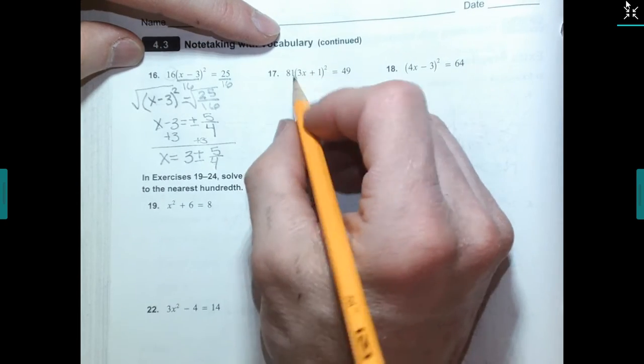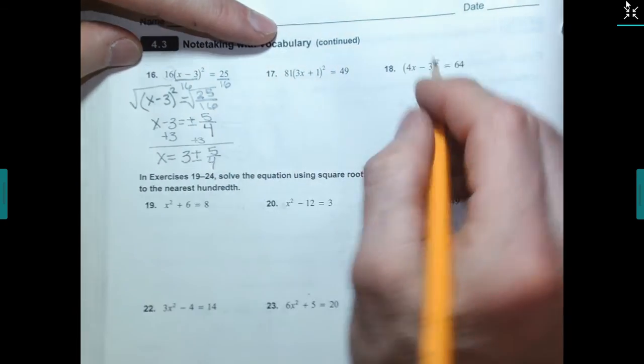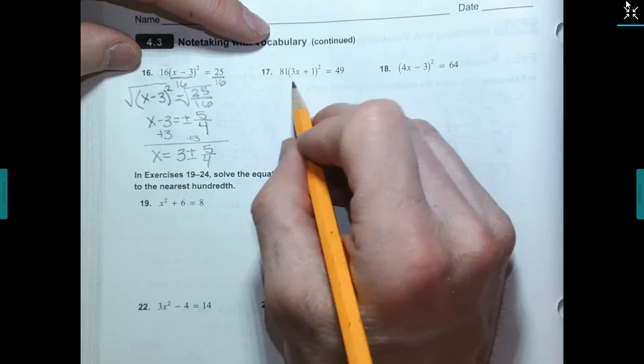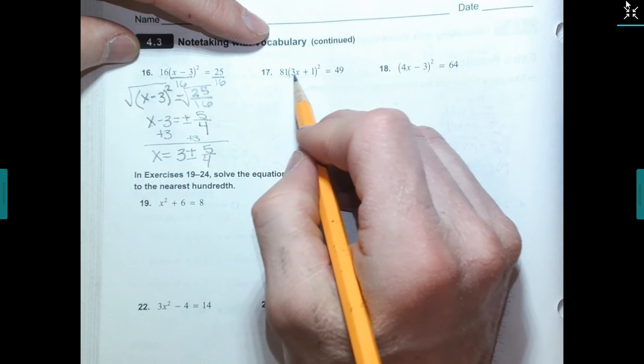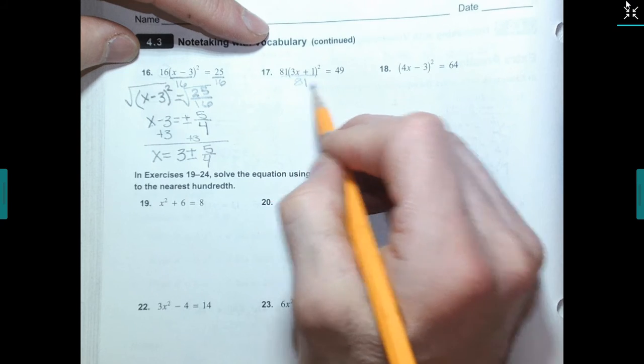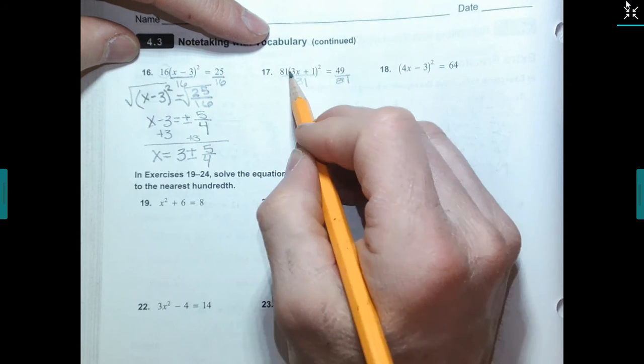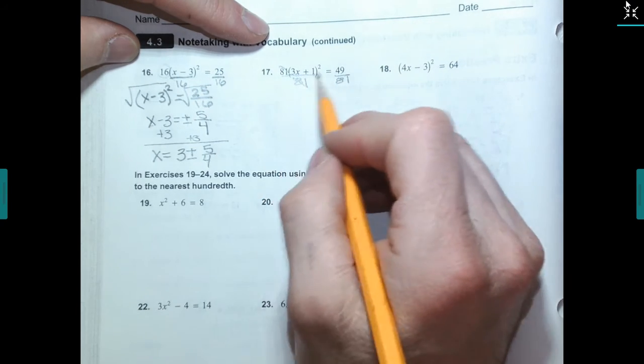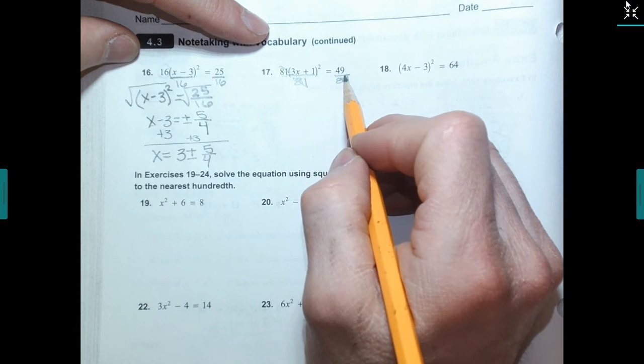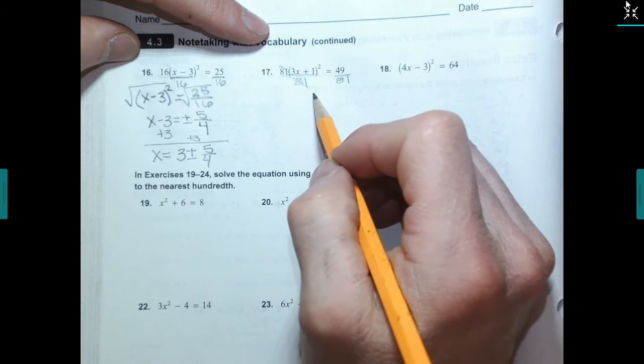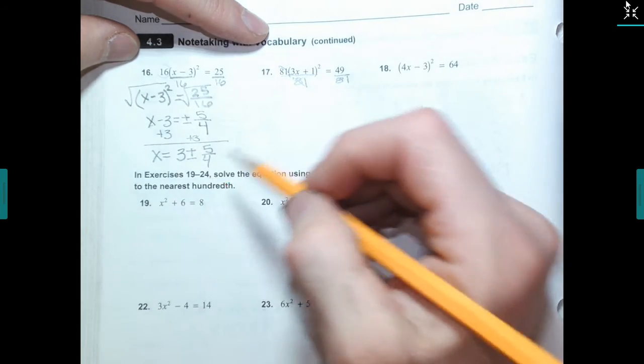All right, let's check this one out. You know what? Let's do this one. So here, you're going to do the same step. You're going to divide by 81 first. So those cancel out, and you're left with 3x plus 1 squared equals 49 over 81. So keep going, just like this one.